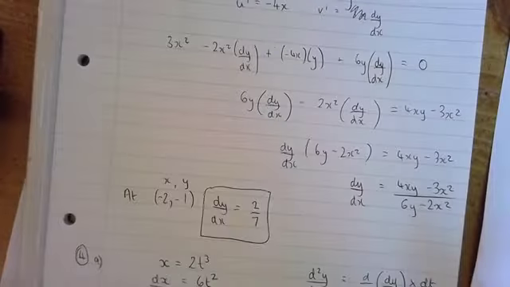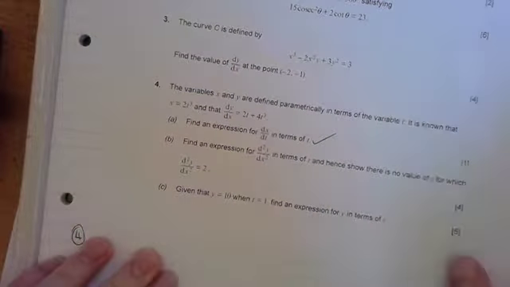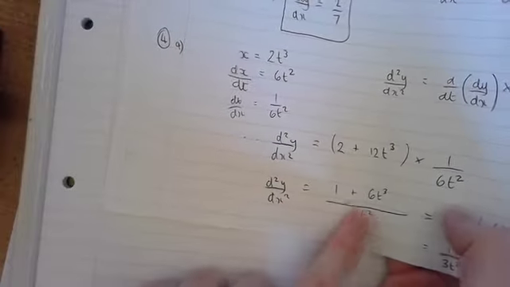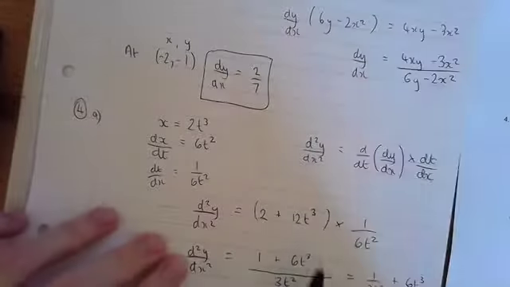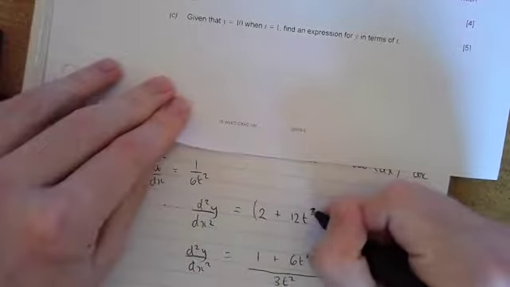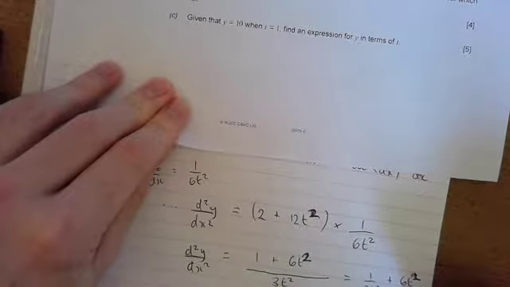Okay? And then what did it want me to do in part B? It said, and hence show there's no value for which d2y by dx squared is equal to 2. So I'll just chuck that equal to 2. I'm going to go back to that very first version I wrote. So I'm going to say 2 equals, literally just replacing that for 2 and then putting that bit in. So 1 plus 6t cubed over, I think I made a mistake here, haven't I? The differential, yeah, t squared. So this should have been t squared here, so that would have just been plus 2 by there.